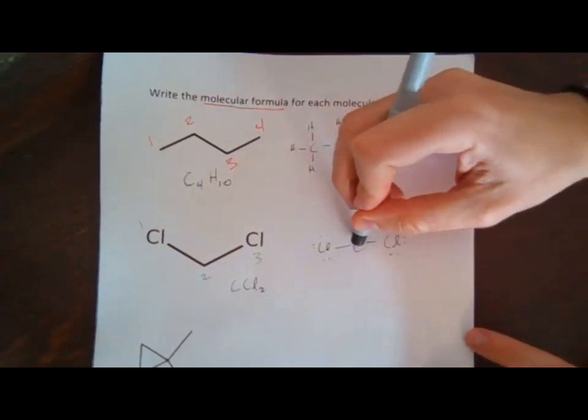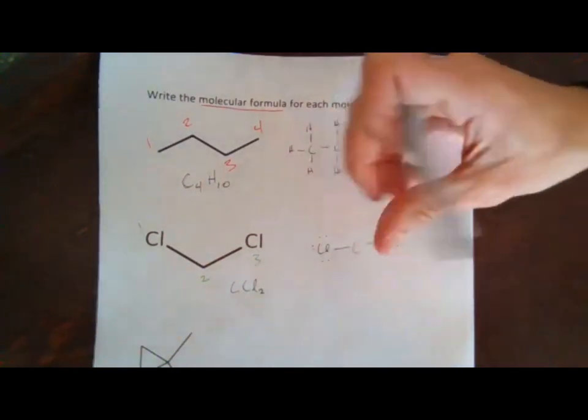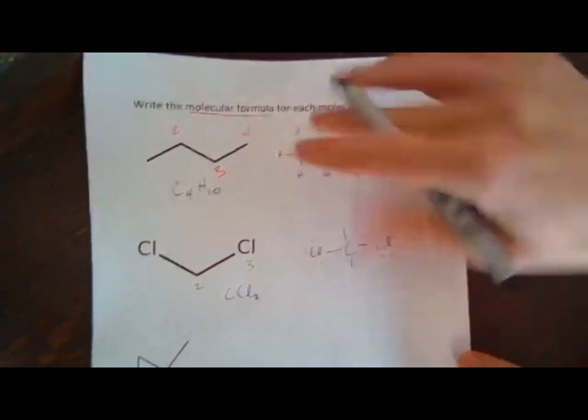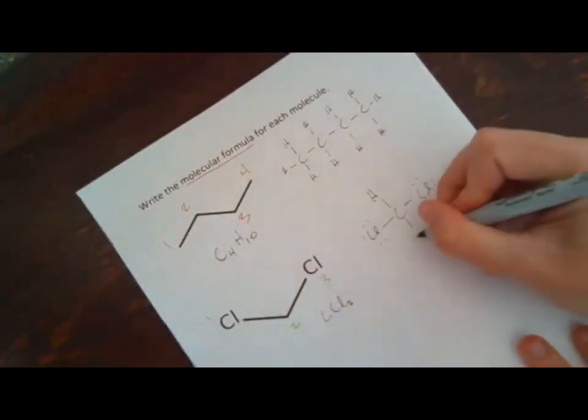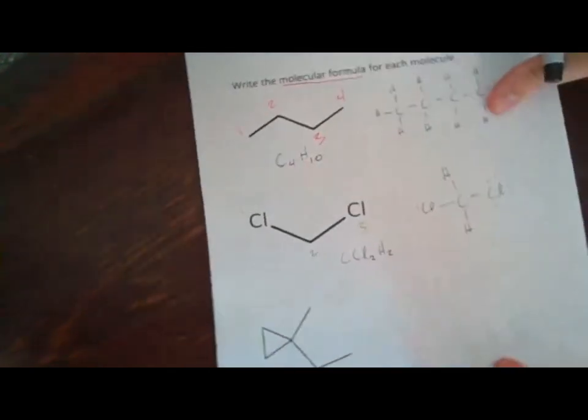The carbon atom does not. So again, we need to fill out. We only have 2 bonds. We need 2 more bonds. They're both going to be to hydrogen. CCl2H2.